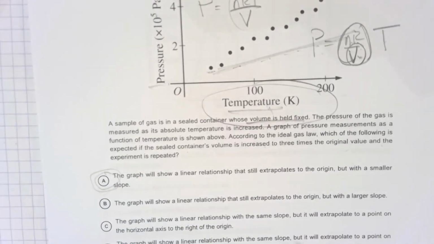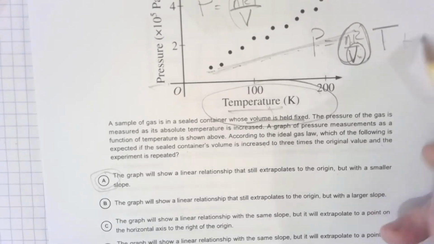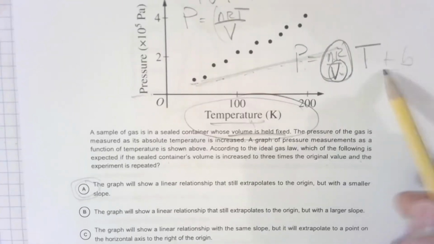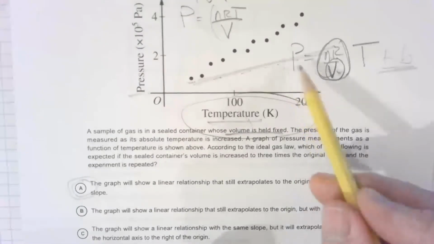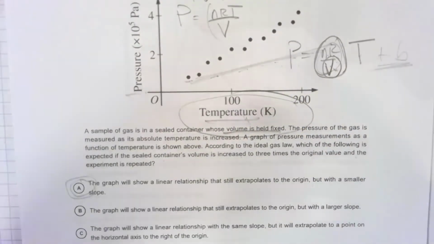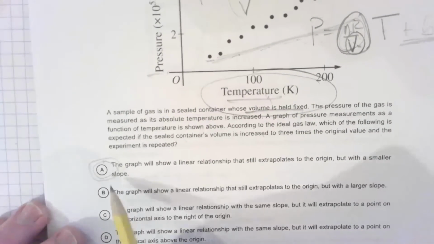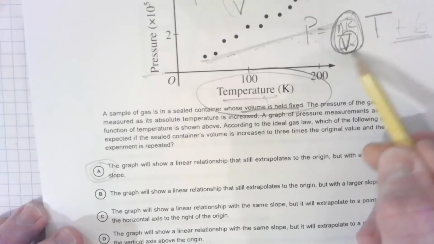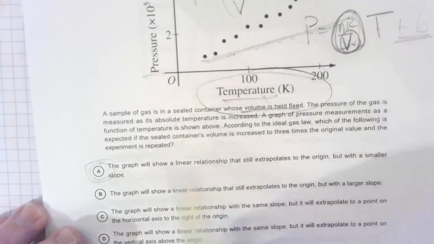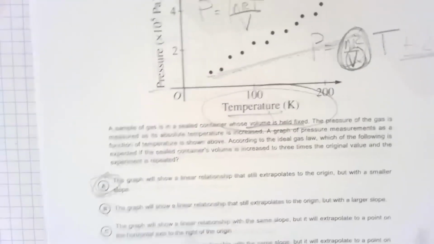Graph would show a linear relationship with the same slope. No, it wouldn't change the origin. There's no plus b here, right? There's no y-intercept in this equation. It's just y equals mx. So it's definitely a change in slope. This changes when you triple the volume. It makes the slope go down. So it's going to be A.